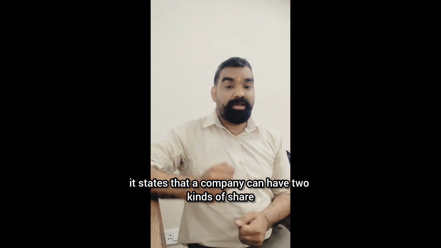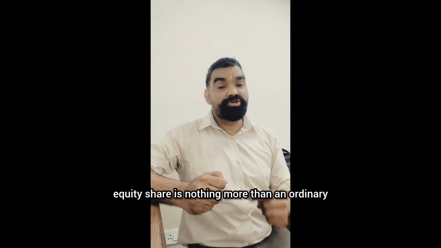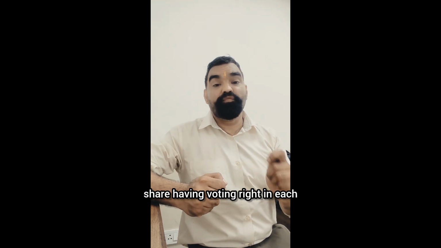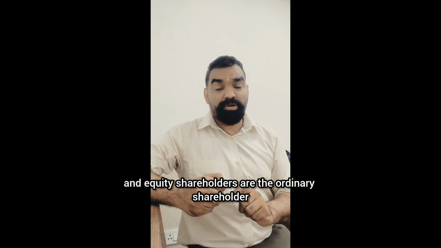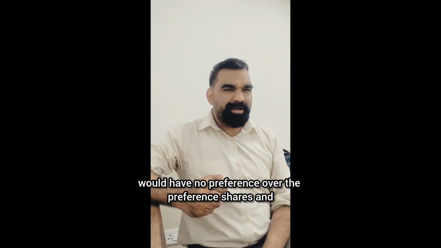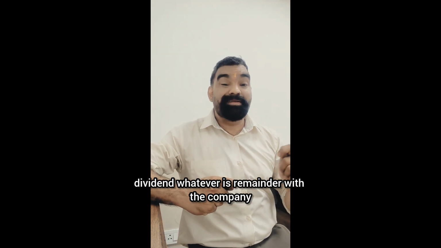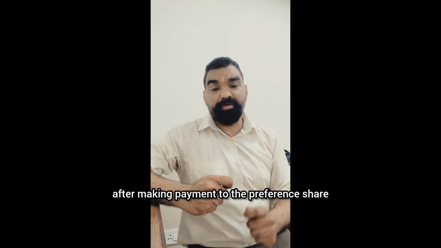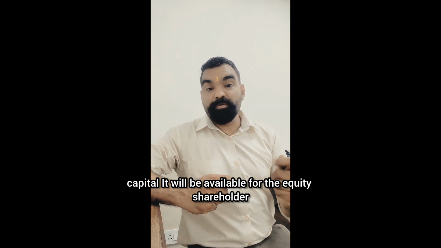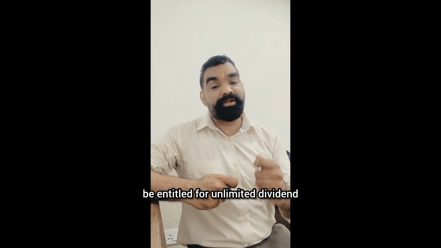can have two kinds of share. One is equity share, the second one is preference share. If we do talk about equity share, it is nothing more than an ordinary share having voting right in each and every matter that has been put up in the general meeting. And equity shareholders are the ordinary shareholder and the realistic owner of the company. They would have no preference over the preference shares. And when it comes to distribution of dividend, whatever is remainder with the company after making payment to the preference share capital, it will be available for the equity shareholder. So we can say that equity shareholder will be entitled for unlimited dividend.